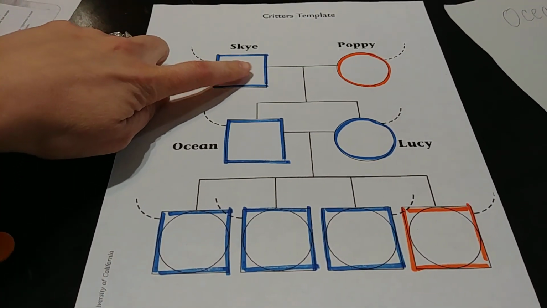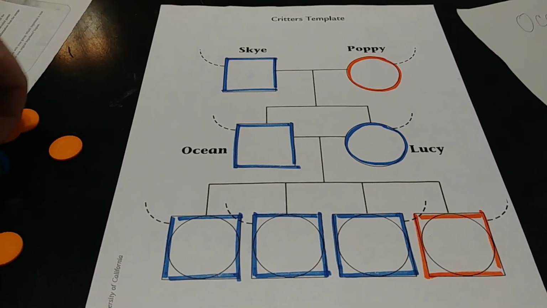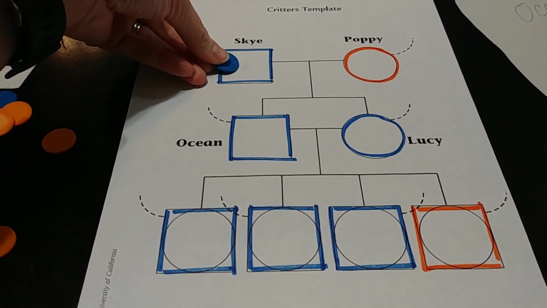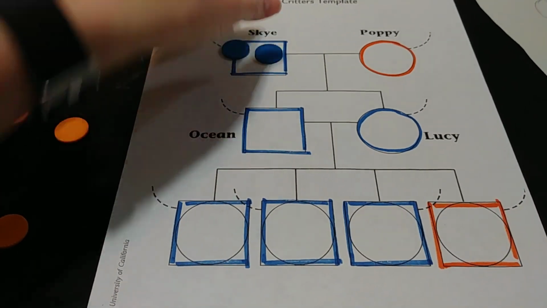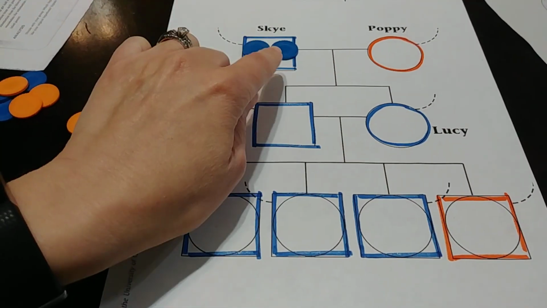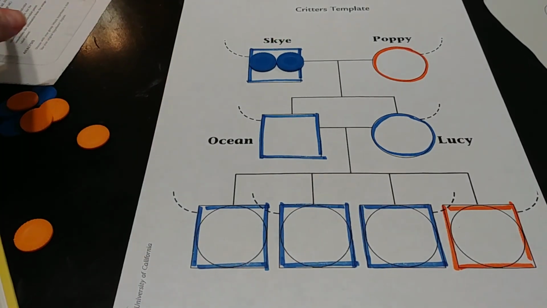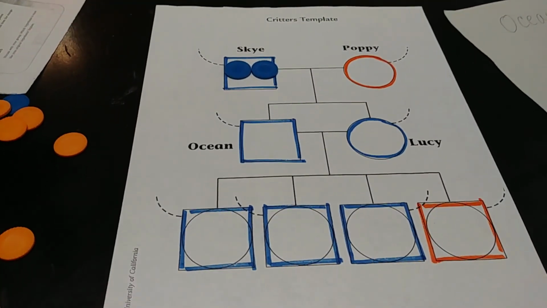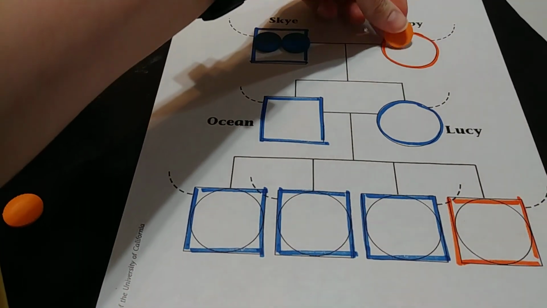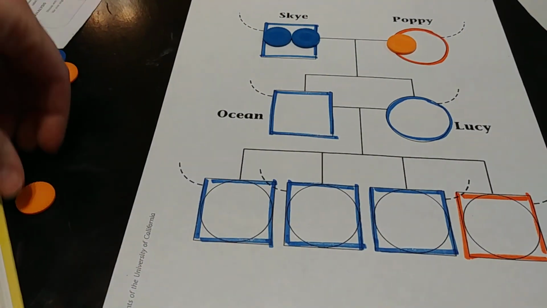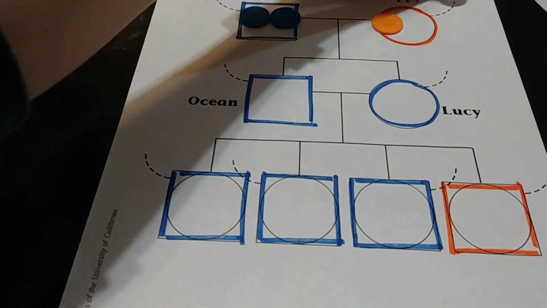So the two alleles he's going to have, he probably got a blue-tailed allele from his dad's sperm cell and a blue-tailed allele from his mom's egg cell because he's had the tail-colored gene for many generations in his family. Poppy, same idea, except she's the orange-tailed critter, so she is going to get an orange allele from her mom and an orange allele from her dad's sperm cell.